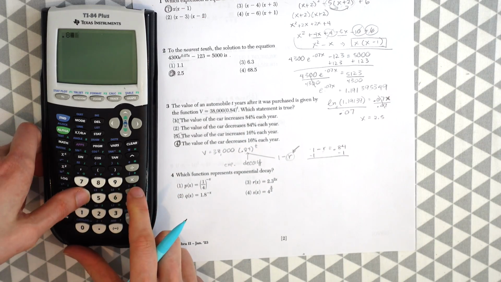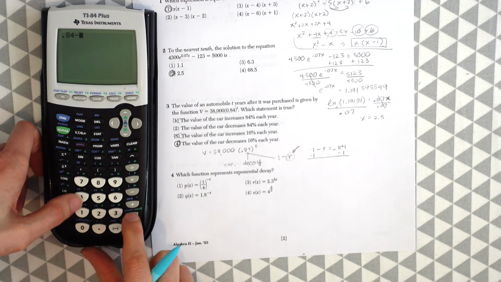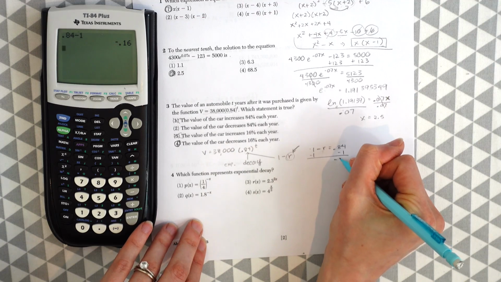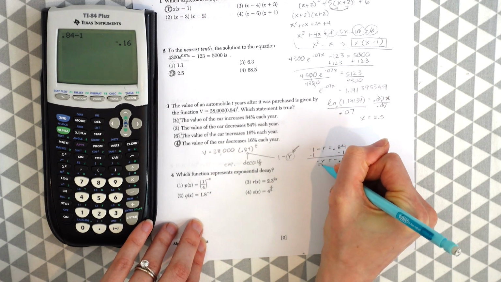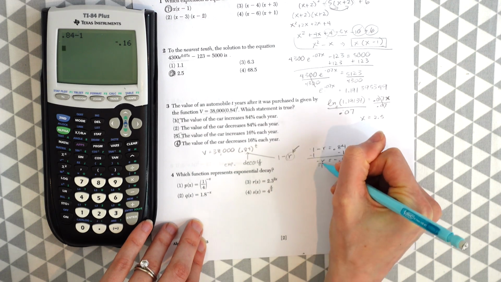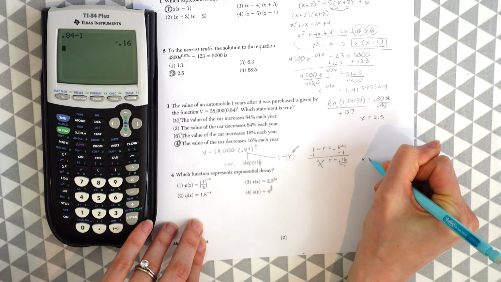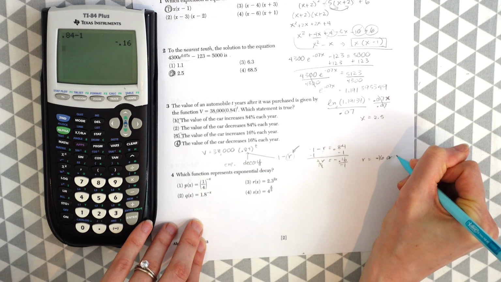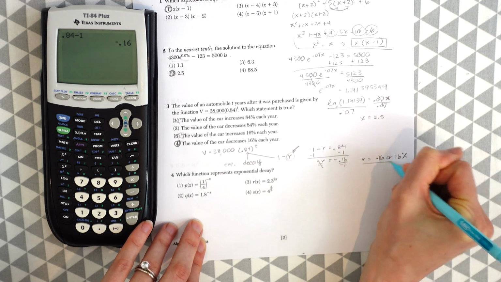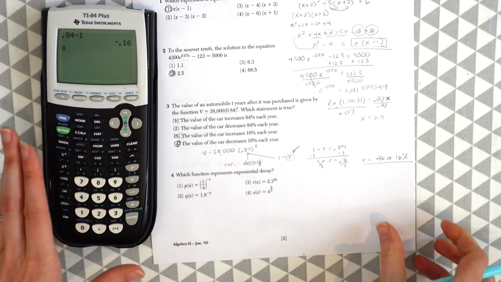But if you wanted to do the math on that, you weren't sure, 0.84 minus 1 is equal to minus 0.16, which is equal to negative r, and then you divide by the negative 1, and then you get r is equal to 0.16 or 16%, which is choice 4.